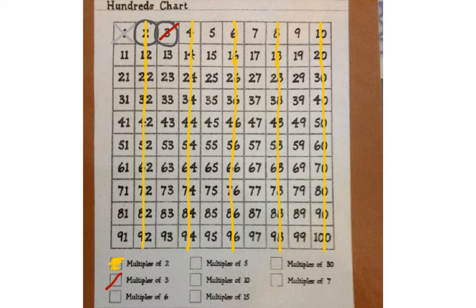So, for example, the next multiple of 3 is the number 6. So you're going to draw a diagonal through the 6. Find all the multiples of 3 between 6 and 100. Go ahead and pause the video to do that now. Now I want you to check your answers with mine.